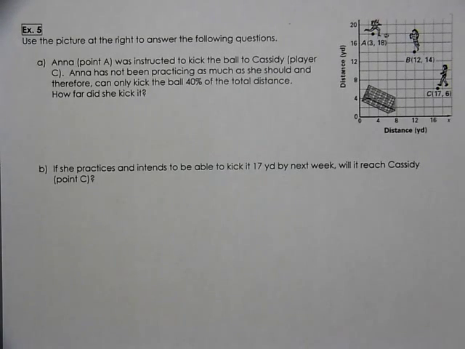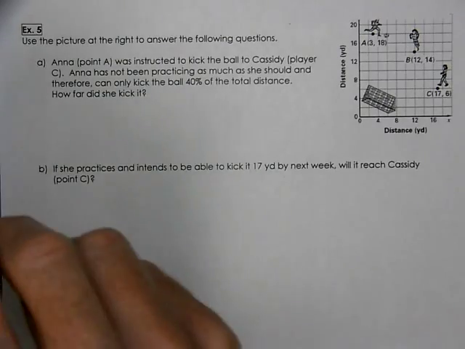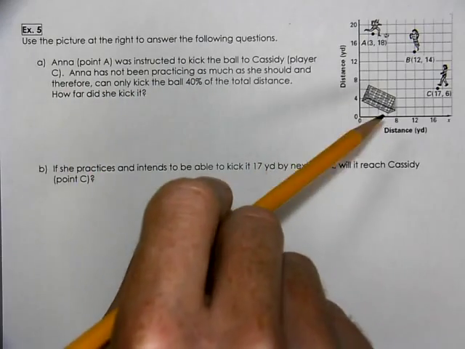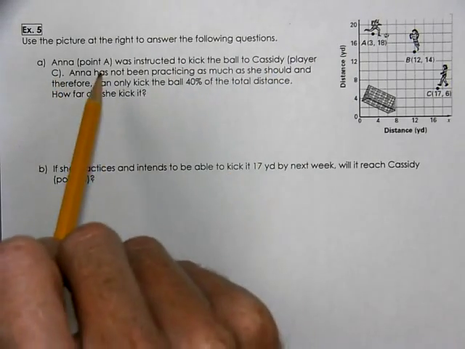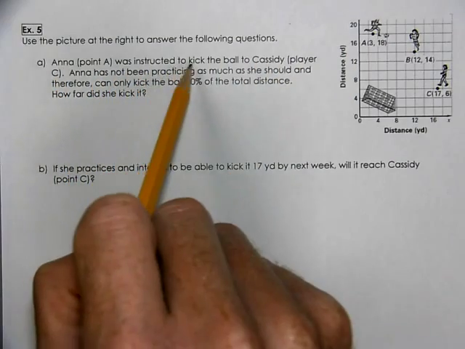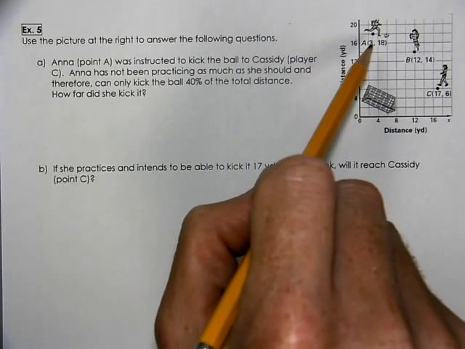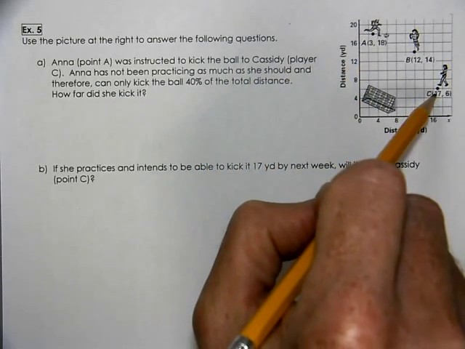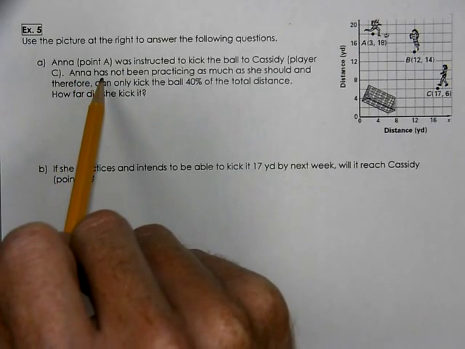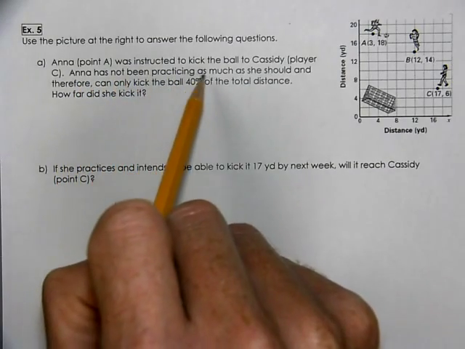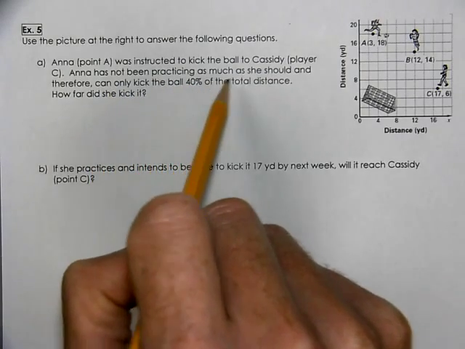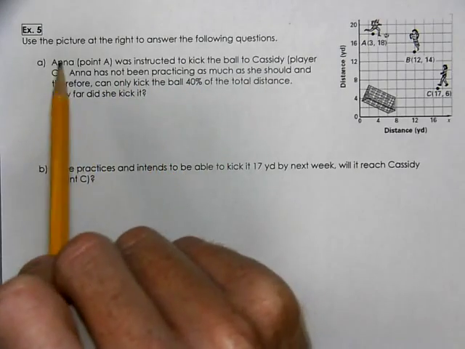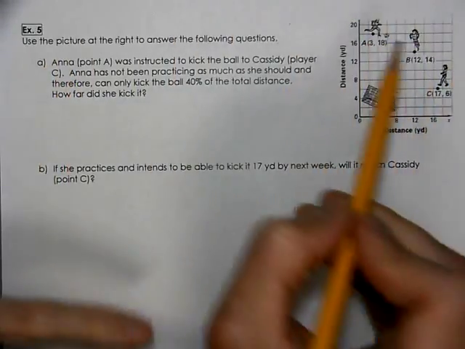Now we're on the second page of today's lesson. We're looking at the soccer situation. Anna, which is at point A, was instructed to kick the ball to Cassidy. She's way over here at C. Anna has not been practicing as much as she should be, and therefore she can only kick it 40% of that total distance. How far is she going to kick it?